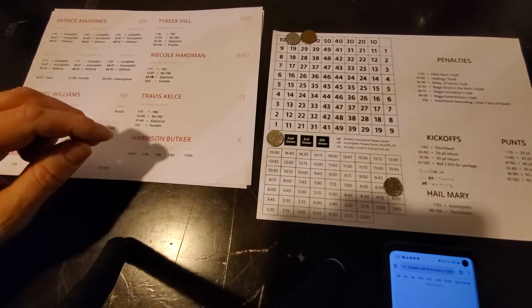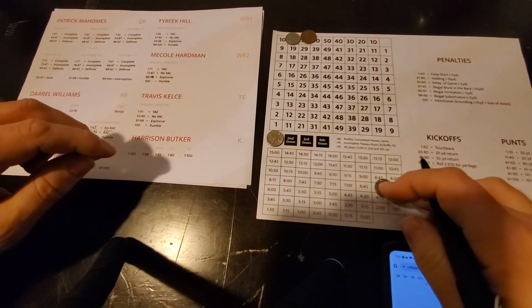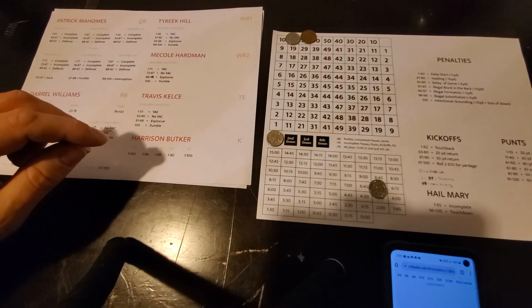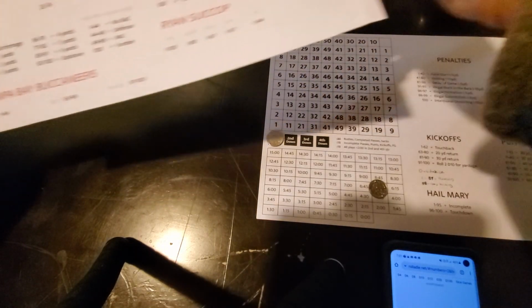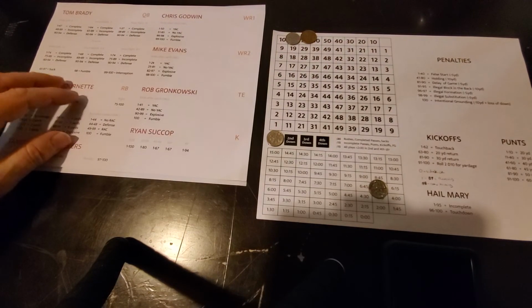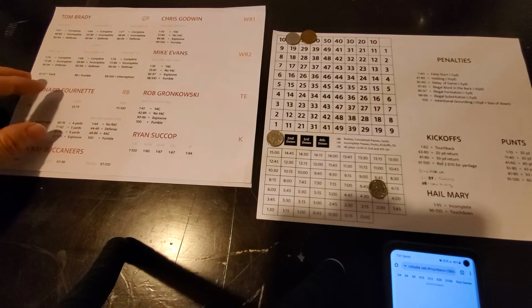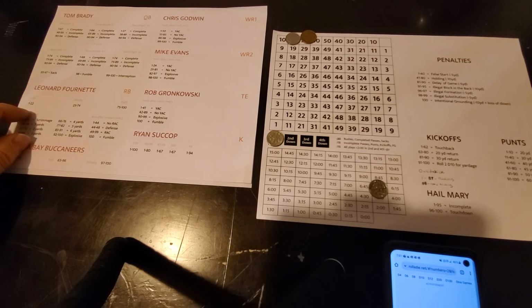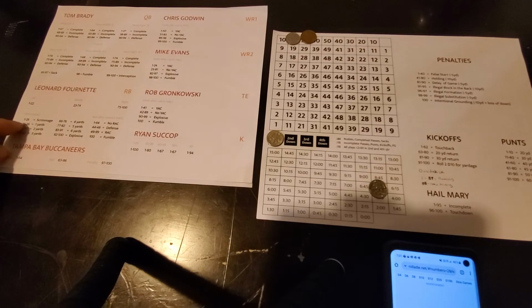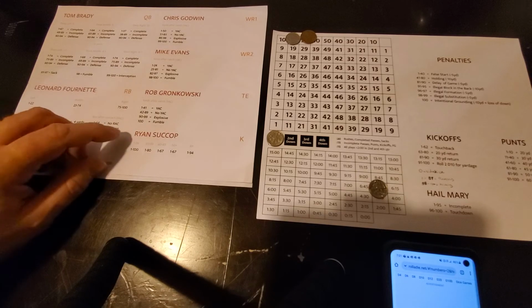Sorry, 6:15. No, 6:30. Okay, Tampa Bay. Here we go. Tampa is going to run the ball, and that's going to be to the left. 28 is going to be for a 1 yard gain.